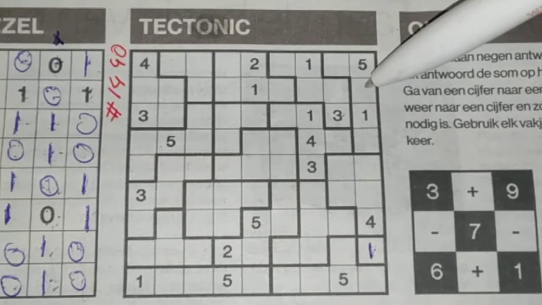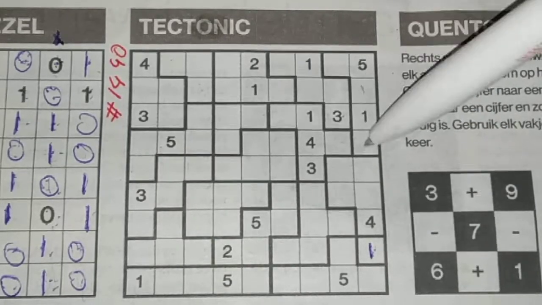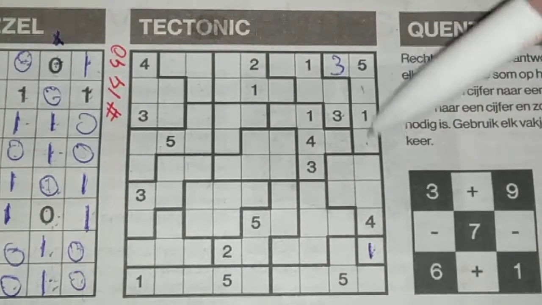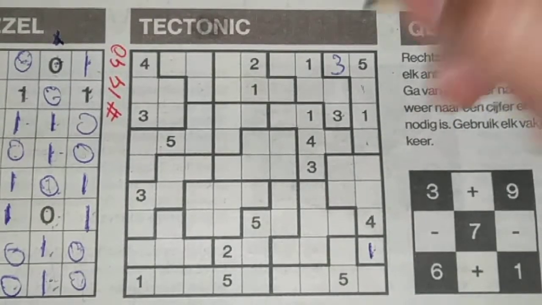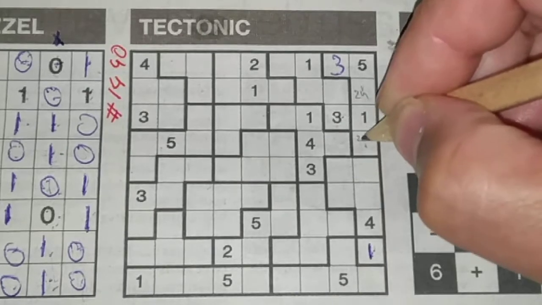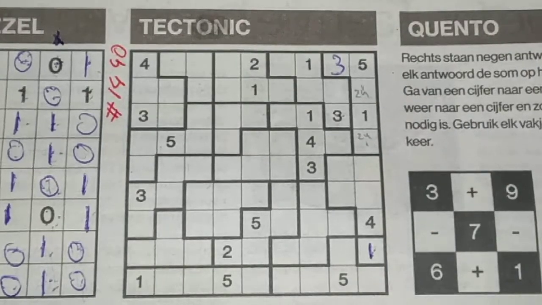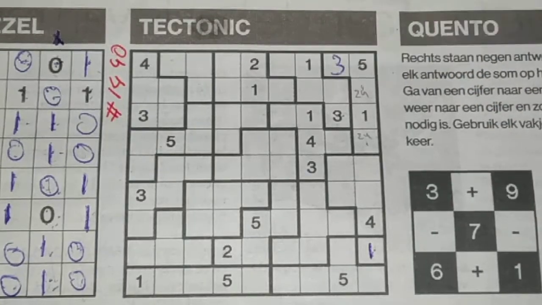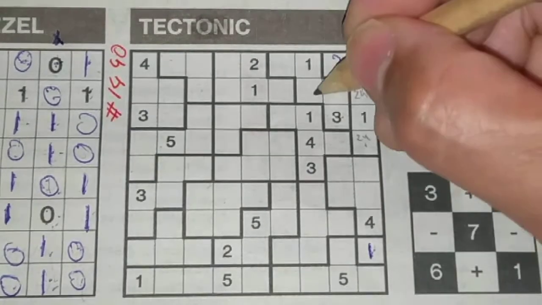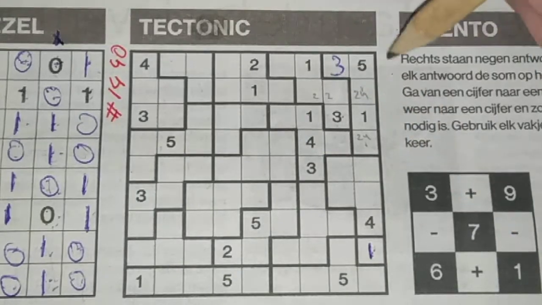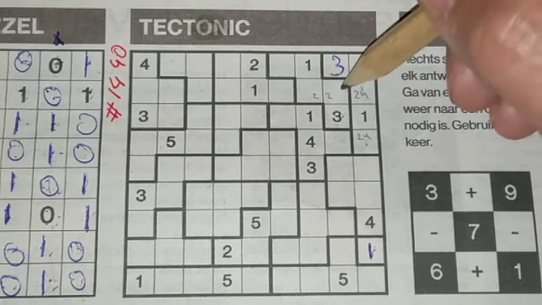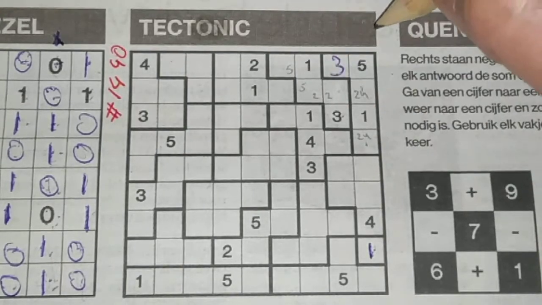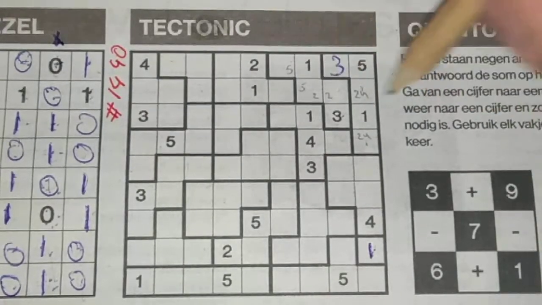We have a 3 here. That means these 2 boxes cannot be a 3, so 1 box left for the 3 should be there. These 2 boxes are reserved for the numbers 2 and 4. This box cannot be a 2, so the 2 goes in those 2 boxes. We have a 5 here, so this box cannot be a 5. The 5 goes in these 2 boxes, and the 4 could be everywhere.